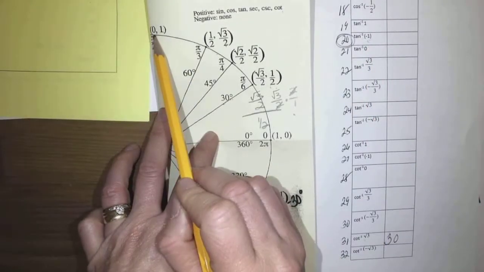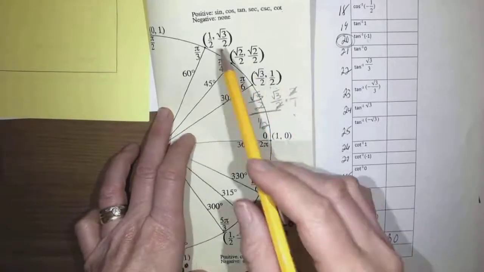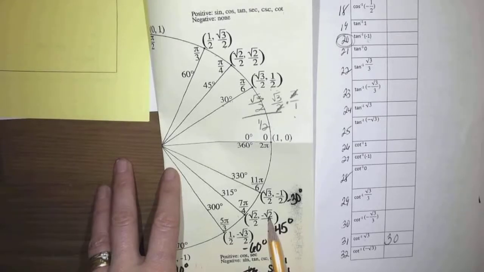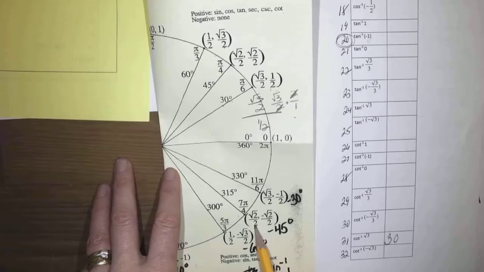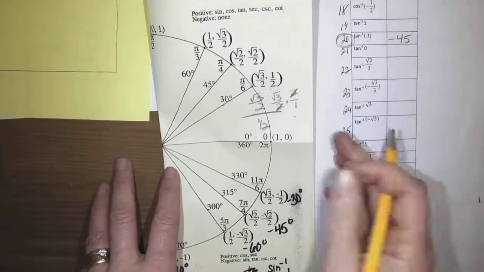1 divided by 0 is not negative 1. Root 3 over 2 divided by 1/2 is not negative 1. I'm guessing it might be down here. Let's look right here. Negative root 2 over 2 divided by positive root 2 over 2 would be negative 1, making my answer negative 45 for that one.